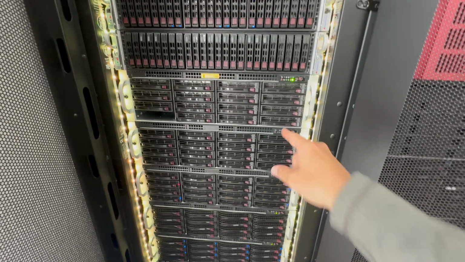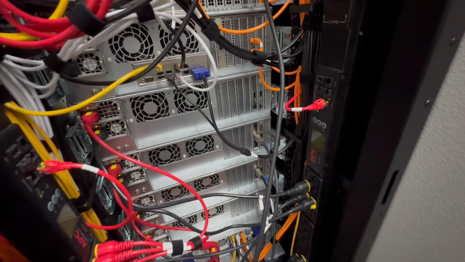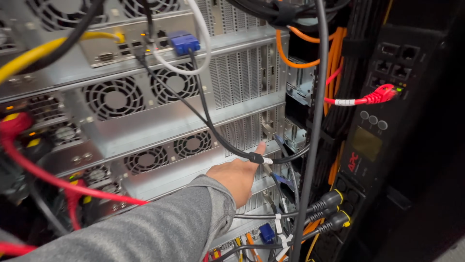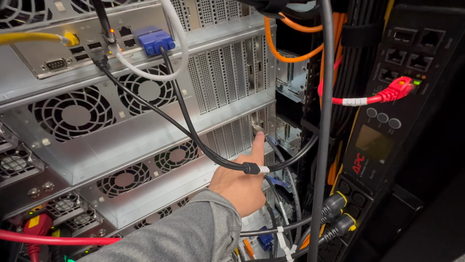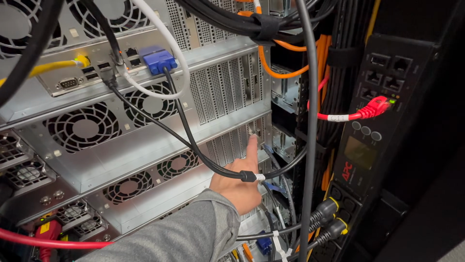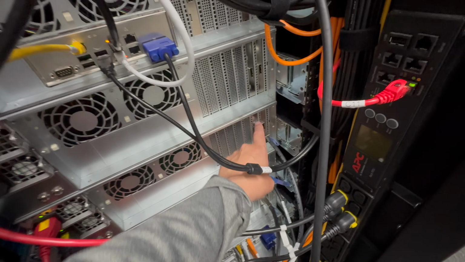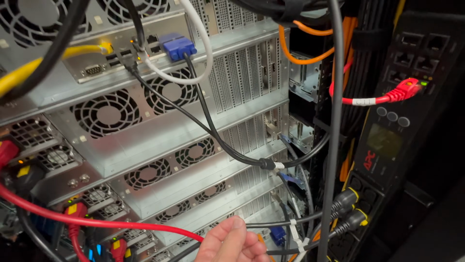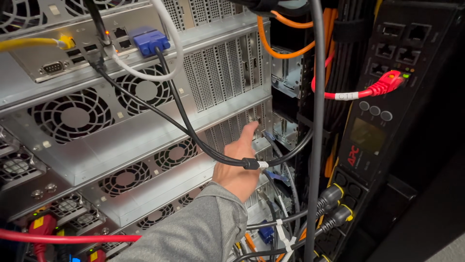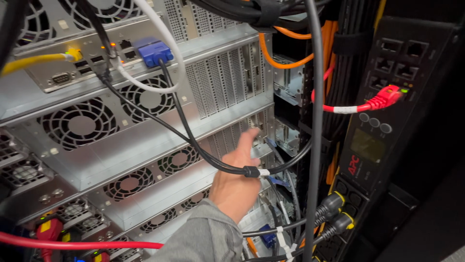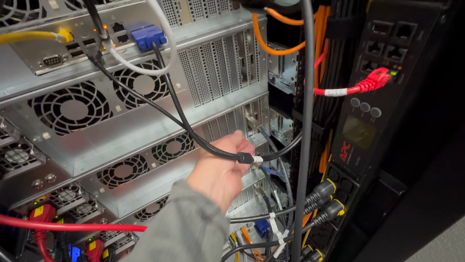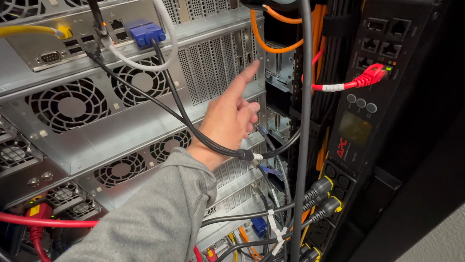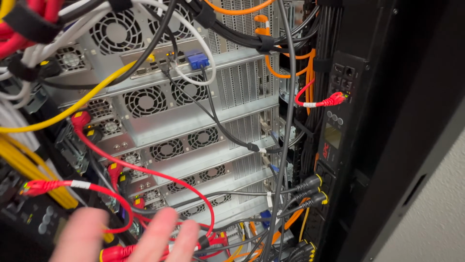So let's take a look at the back of one of these. And so you can see that on the back of these chassis, there's two SAS ports. And the reason there's two is because one is an input, one is an output. So there's only one SAS controller in there effectively, but the two connectors allow you to daisy chain from the host controller in here and then out of here into either another array or say a tape drive or any other SAS device.